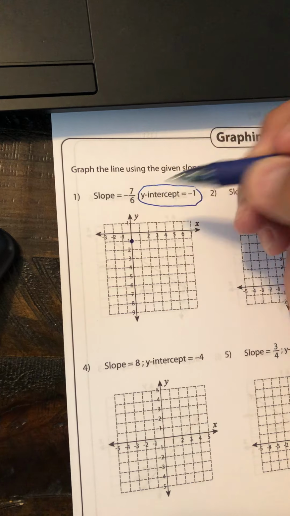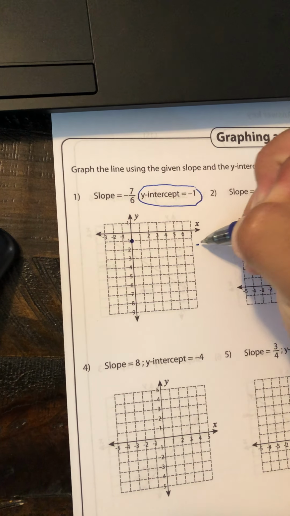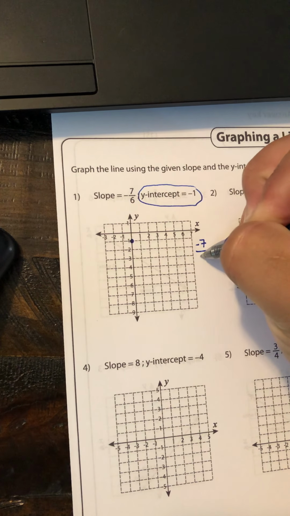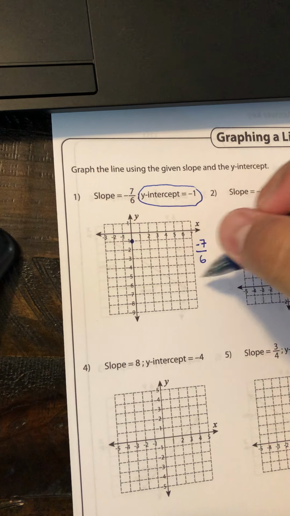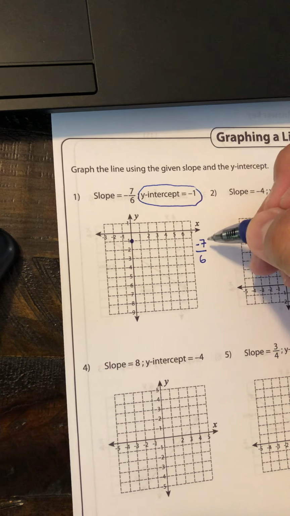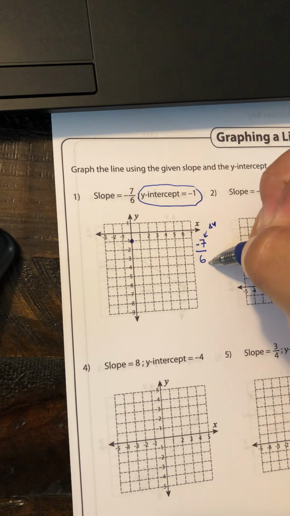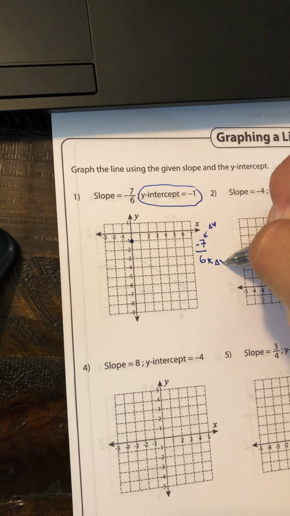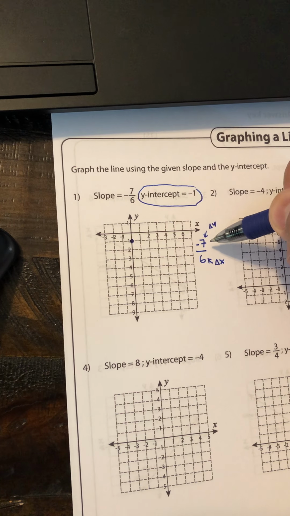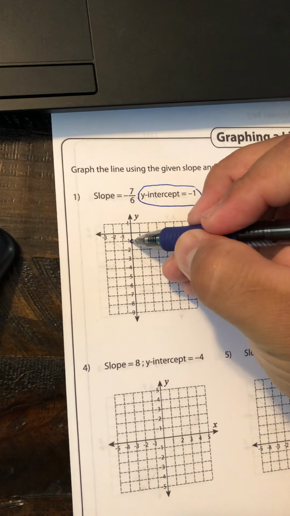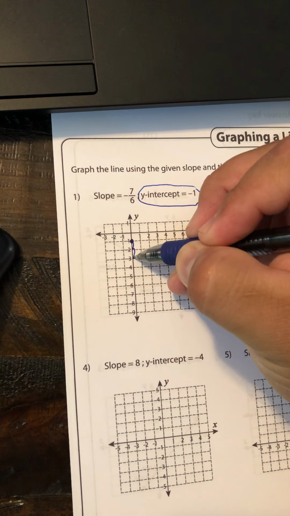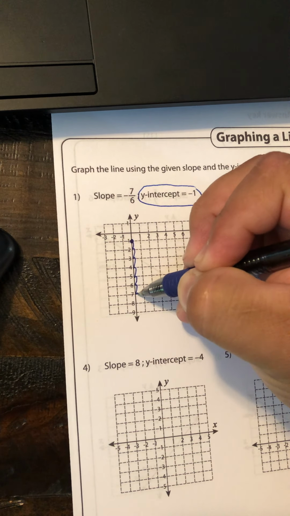And then this is the slope. So let me look at that a little closer. I'm gonna put the negative with the 7 on top. And this is still the same as that, right? It's -7/6. So the top has to do with the change in y, and the bottom has to do with that change in x. This means the y is gonna lose 7 units of value, right? So we're gonna go down 7. 1, 2, 3, 4, 5, 6, 7.